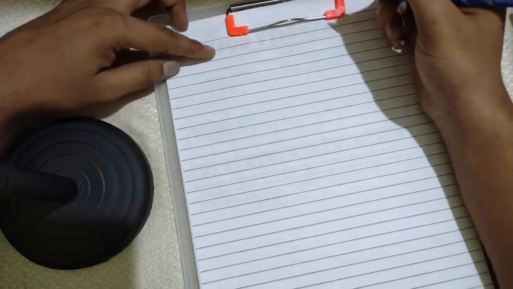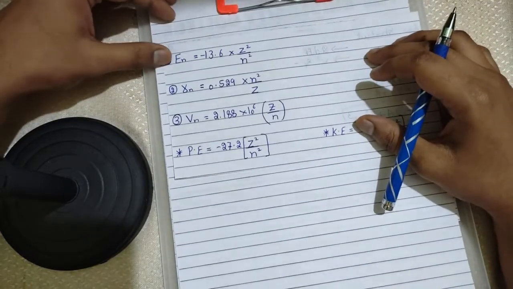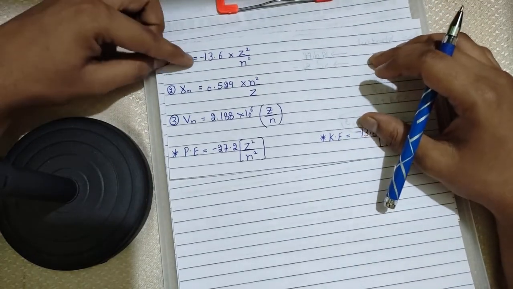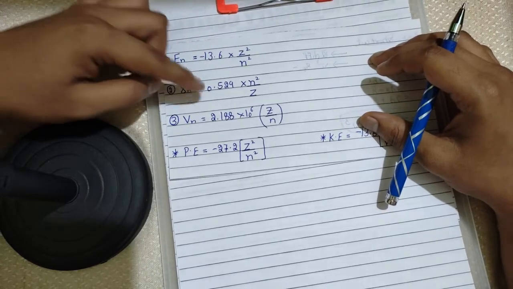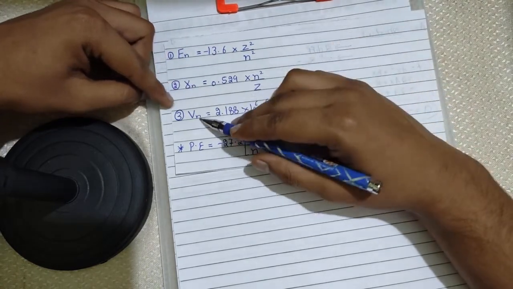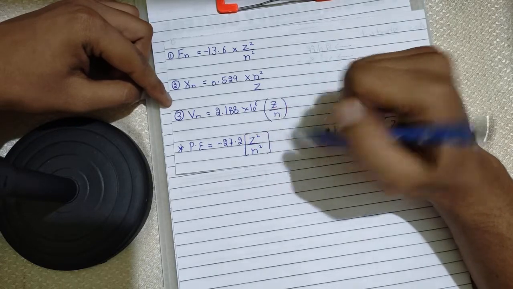Now trick number 2 is specially regarding the formulas. See, we have some formulas. The formulas like energy of the nth orbit minus 13.6 z square by n square, radius 0.529 into n square by z, velocity it's 2.188 into 10 power 6 z by n.